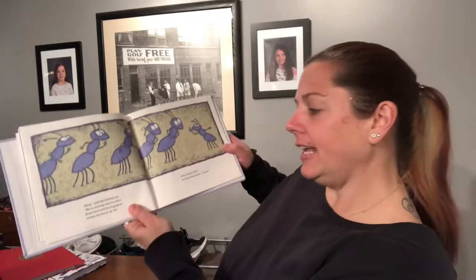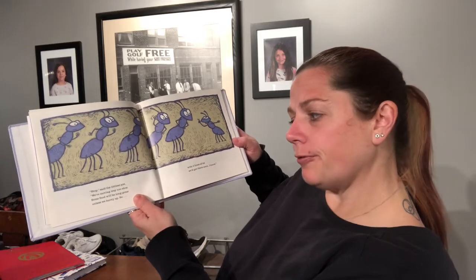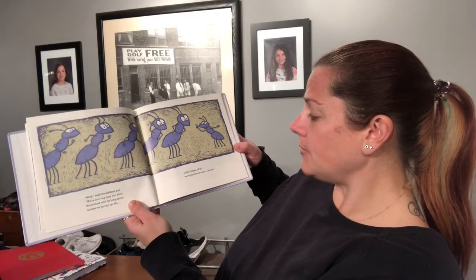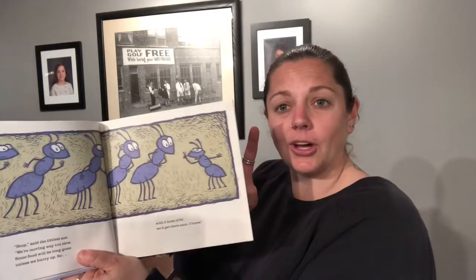Stop, said the littlest ant. We're moving way too slow. Some food will be long gone unless we hurry so. With 2 lines of 50, we'd get there soon, I know.